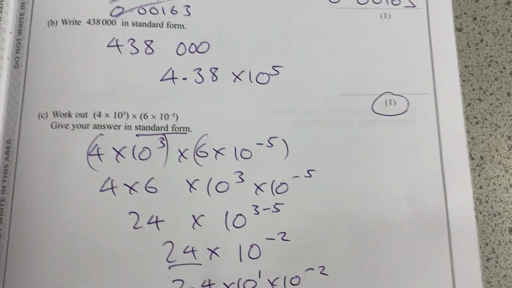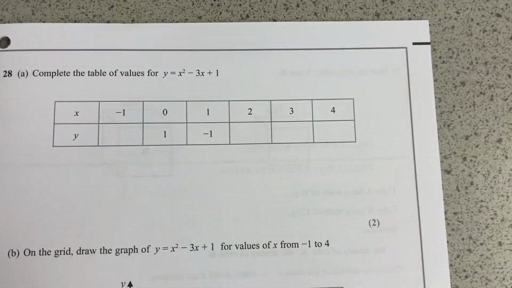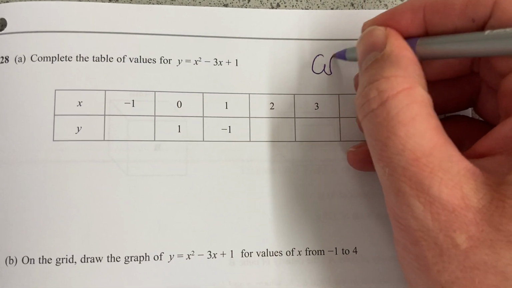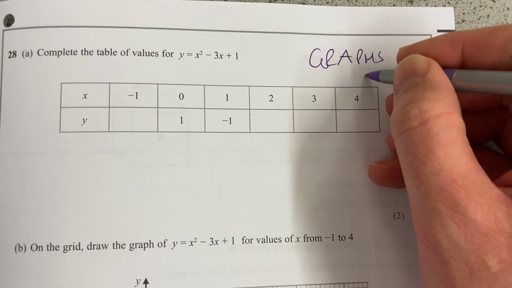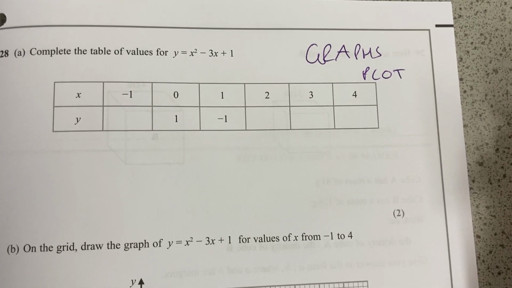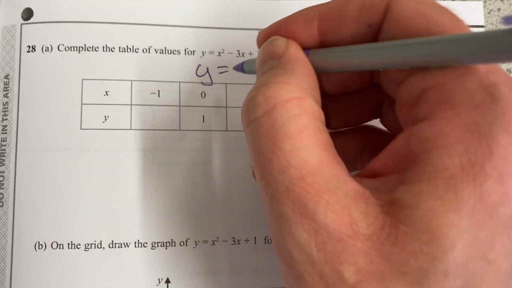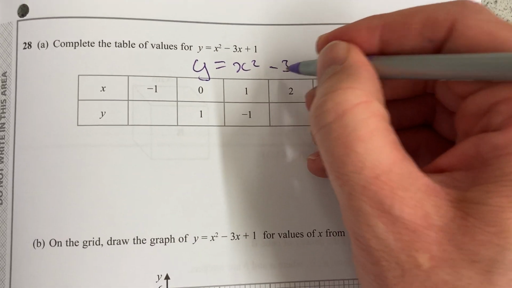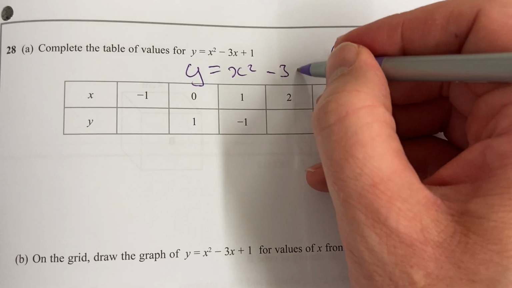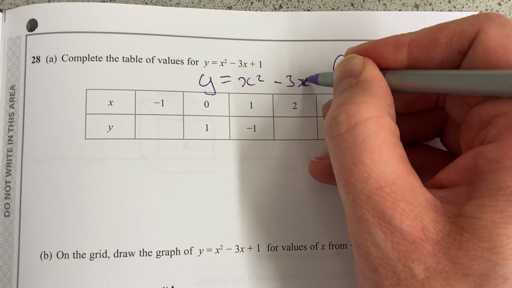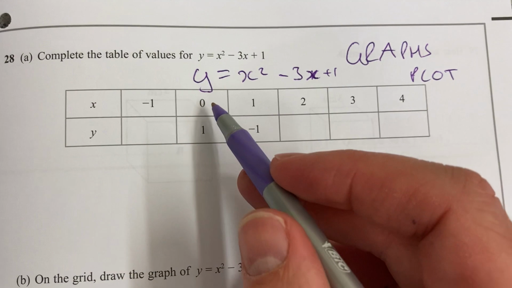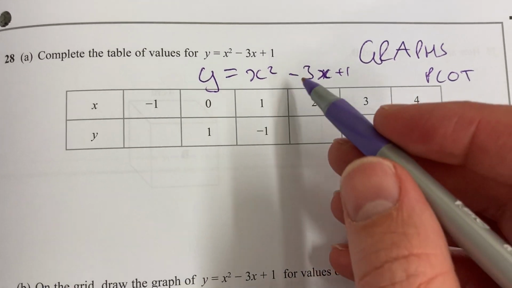Okay, one more question for today's paper is on graphs and plotting. They give us a table of values here. Y is equal to x squared minus 3x plus 1. Always start with 0 and 1. They've done those for us. So let's now substitute in.